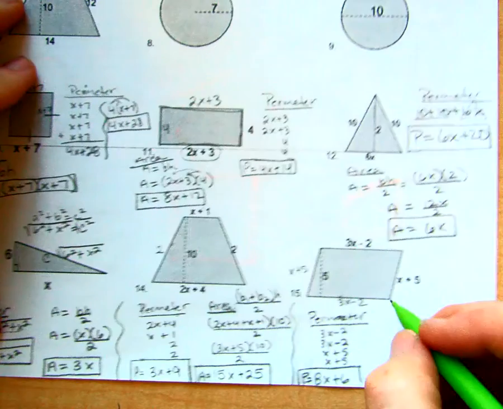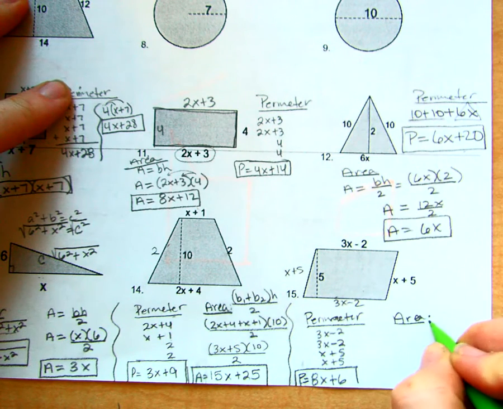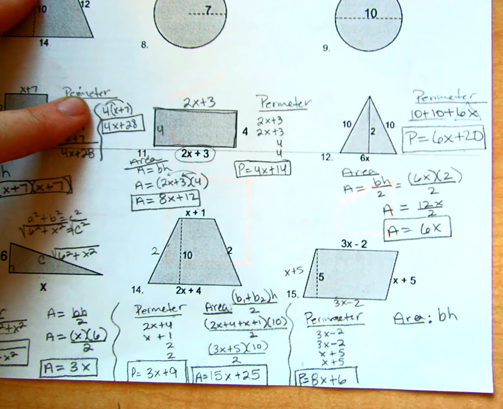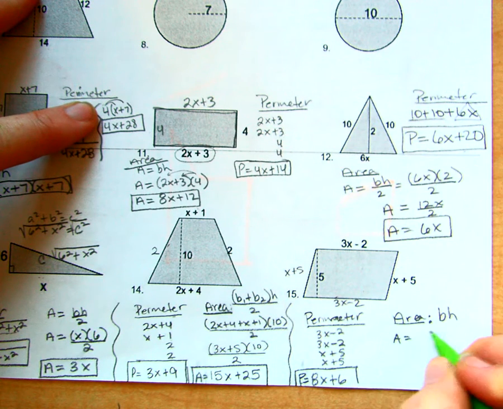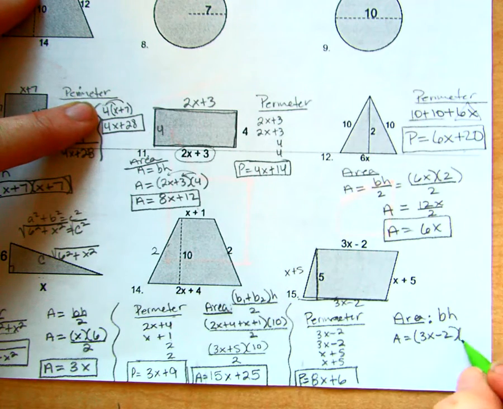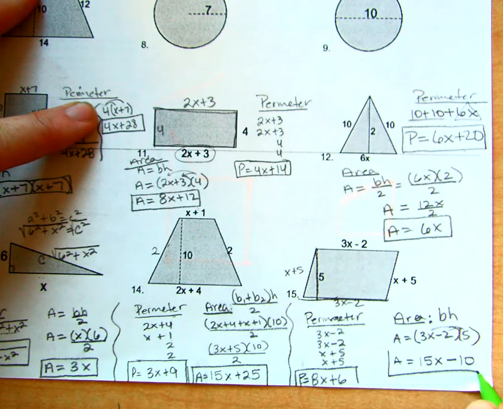And then the area formula for a parallelogram is just base times height. So my base is 3x minus 2. And my height is 5. And then I just distribute that 5 in. And my area is going to be 15x minus 10.